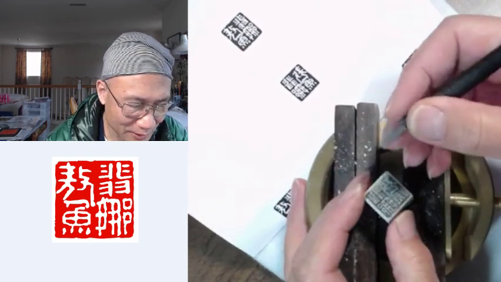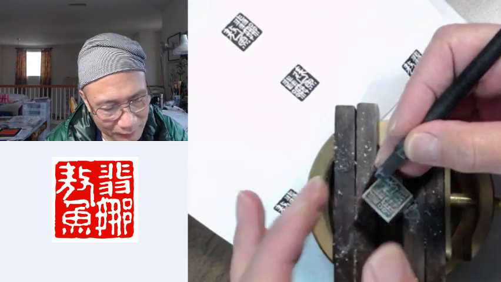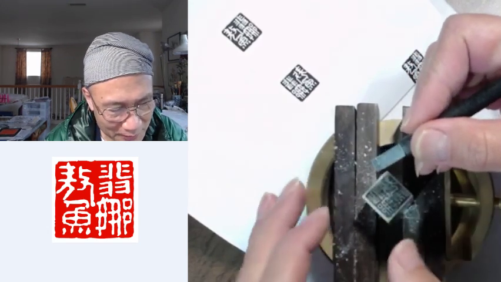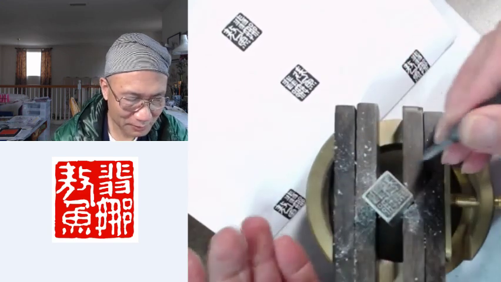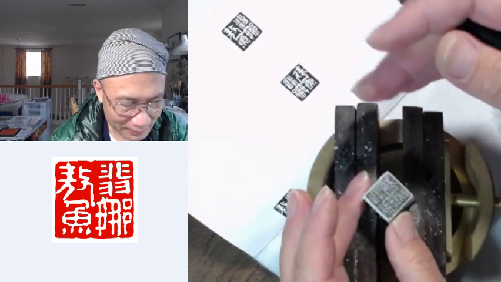That will make the design really nice. But in seal engraving art, we have some free space, just to create a contrast between the dense and the sparse.